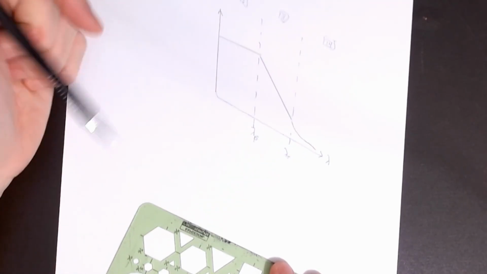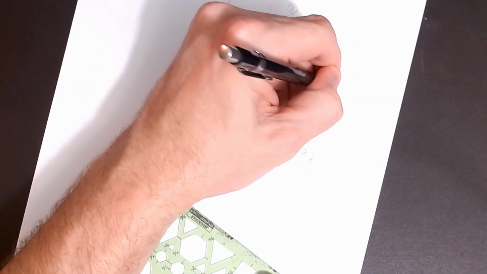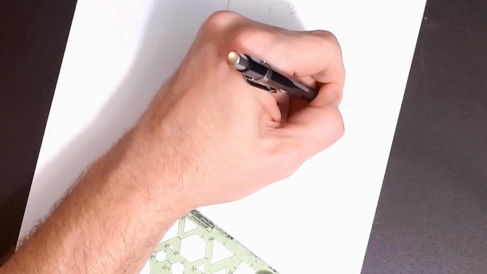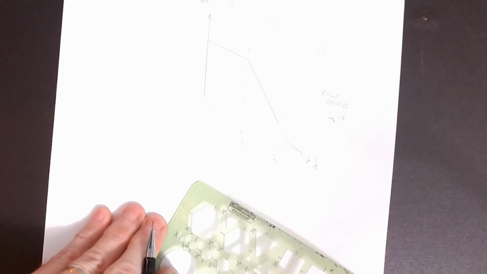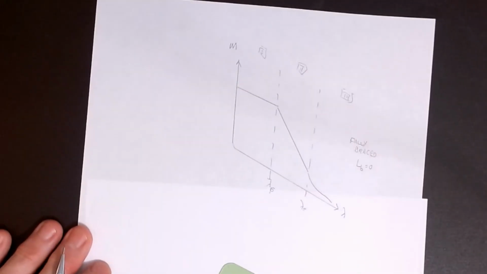Remember the assumption we made in all of this, that in this plane it was fully braced. And the way that we write that is that LB is equal to 0. And the glare is horrible. Let me pull that page down. That should help us see things a little better.